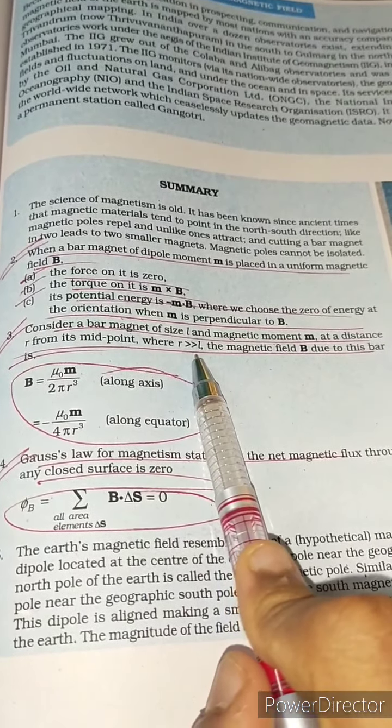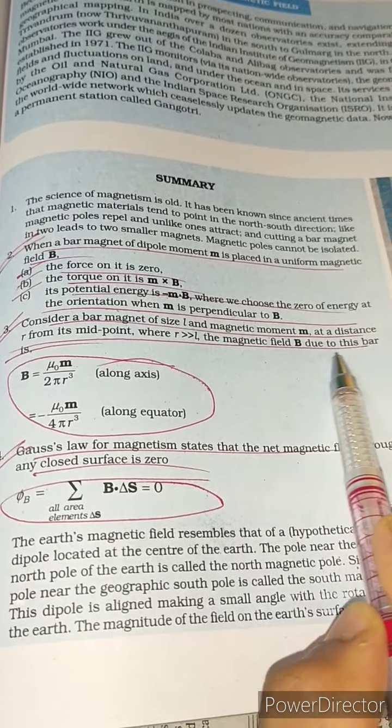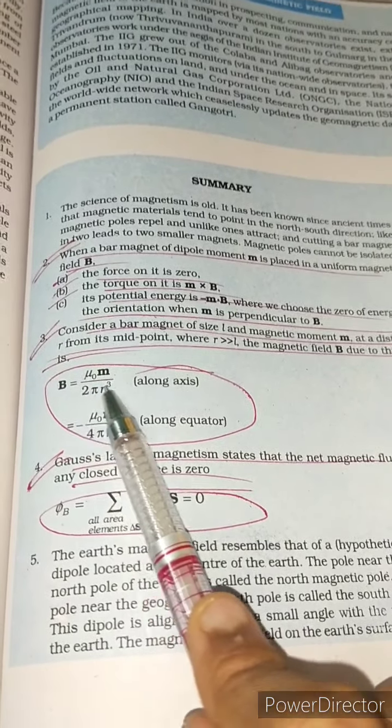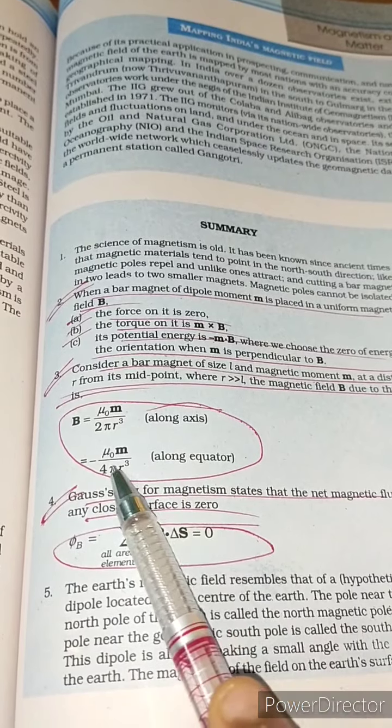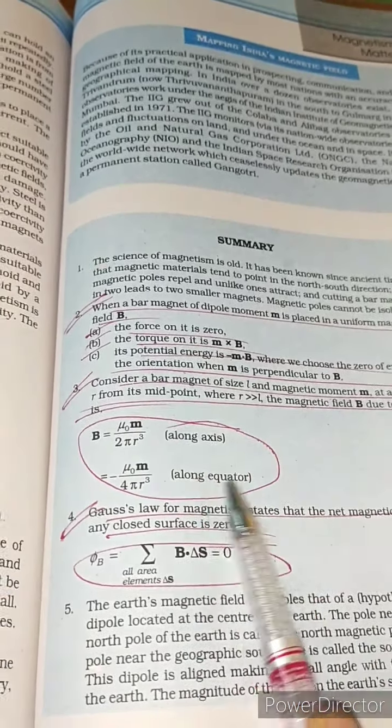Consider a bar magnet of size L and magnetic moment M at a distance R from its midpoint, where R is much greater than L. The magnetic field B due to this bar magnet is B equal to mu naught M divided by 2 pi R cube, not square, along the axis, and minus mu naught M divided by 4 pi R cube along the equator.